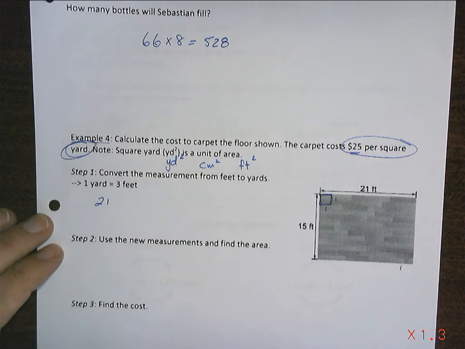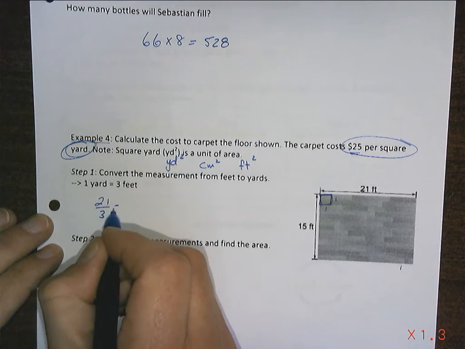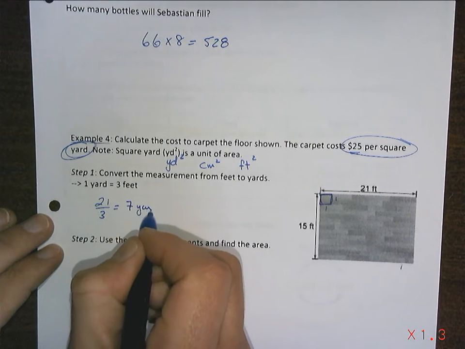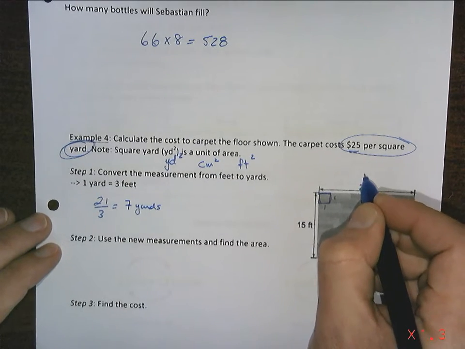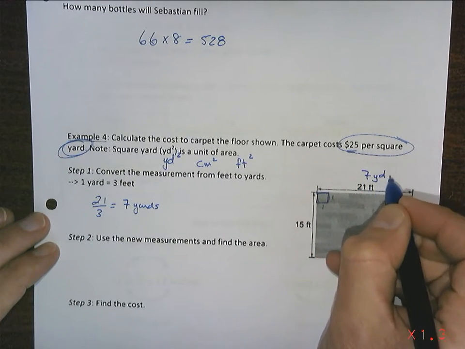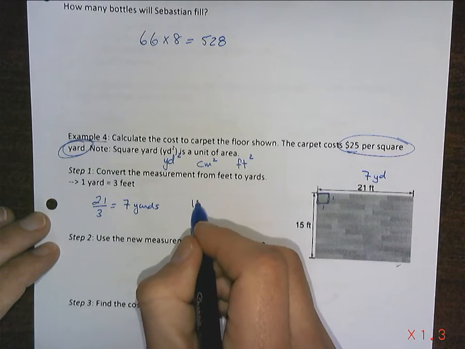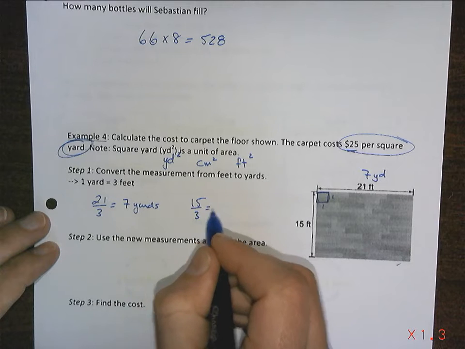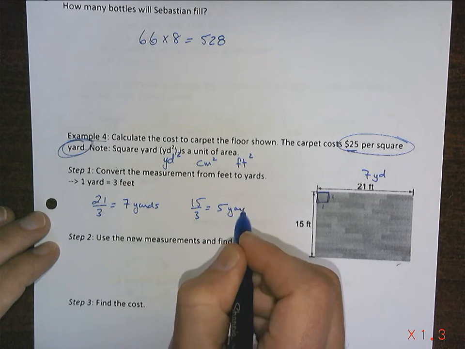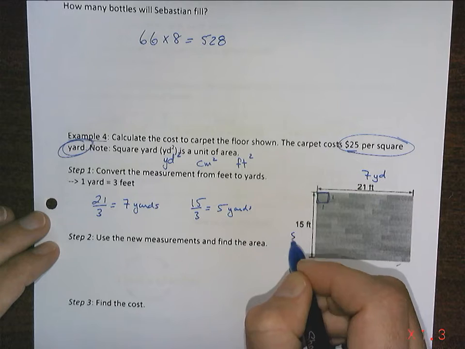So I've got 21 feet. I need to divide that by 3 to get 7 yards. That means that this length here is 7 yards. This length is 15 feet, divided by 3 is 5 yards. So this is going to be 5 yards.